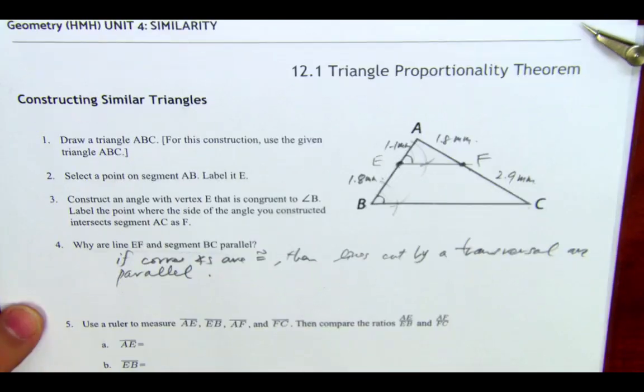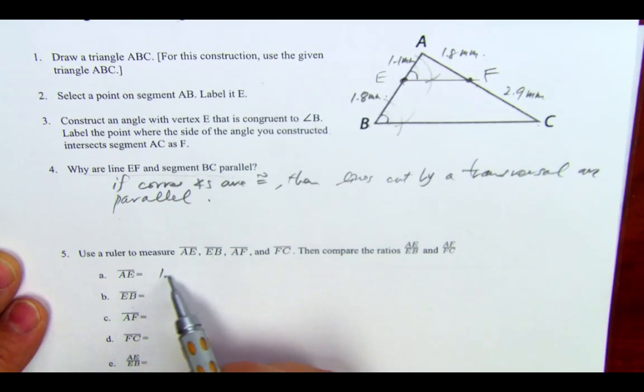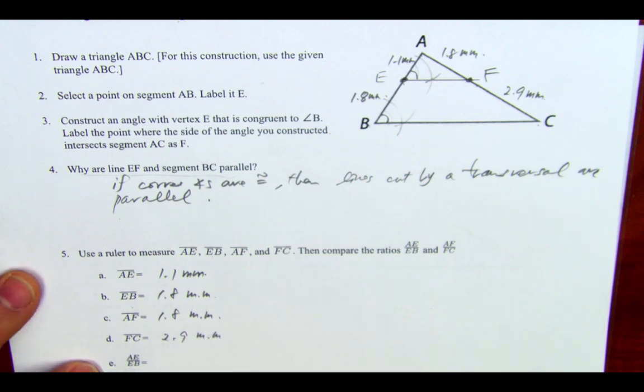Alright, so I'm going to copy it over to this right here, guys. So that will be 1.1 millimeters. EB is 1.8 millimeters. AF is 1.8 millimeters. And FC is 2.9 millimeters. According to this, AE over EB is 1.1 over 1.8, and this will be 1.8 over 2.9.